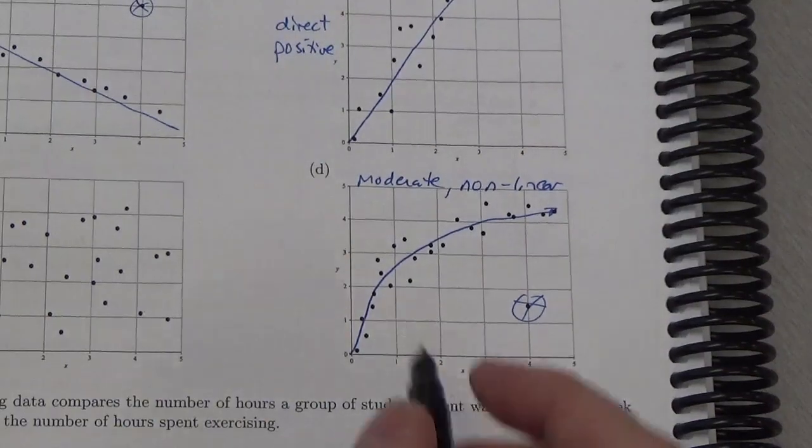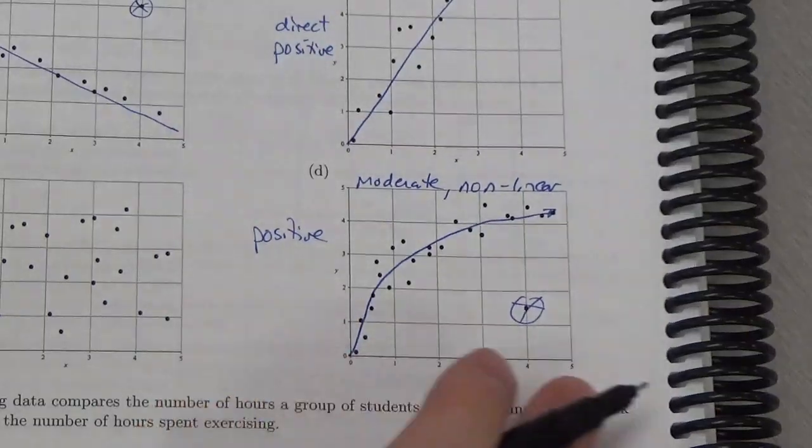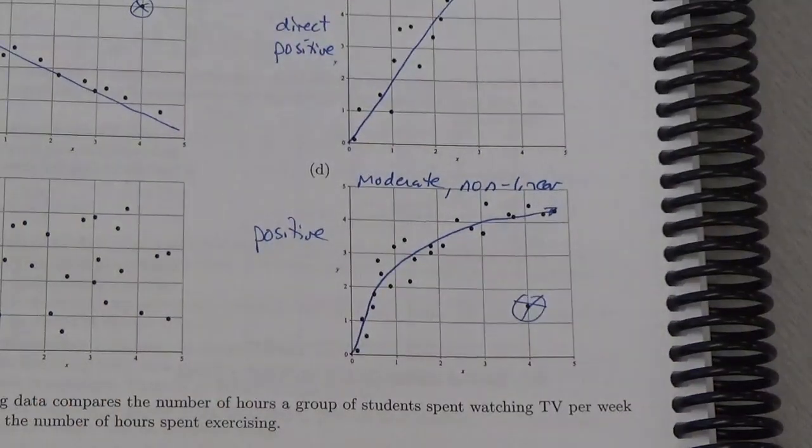with the group. And this is positive, okay? There is a positive relationship here. As the x values increase, the y values increase as well.